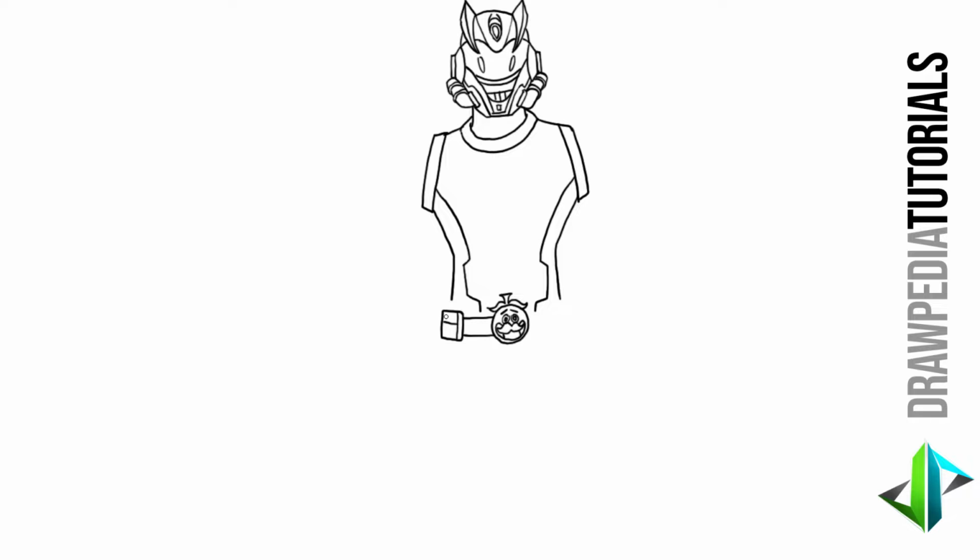Above that line, I'm going to draw a small circle in the middle point. Copy that same set of shape on the right side of his waist.